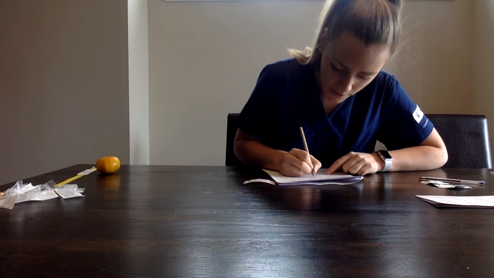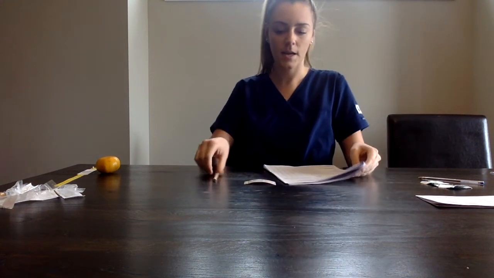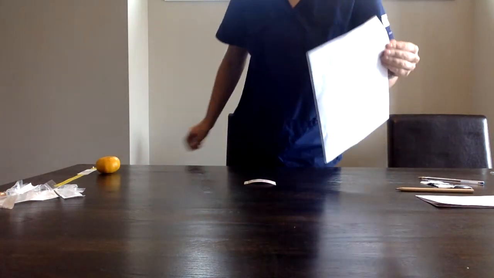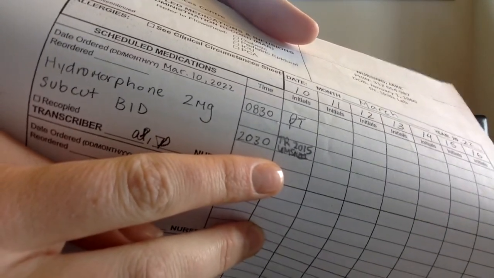So I'm going to sign TR, 2015, and I'm signing UMSN 2. And I'm going to show the camera that I did document that I administered this medication. So we have TR, the time is 2015, and I signed UMSN 2.